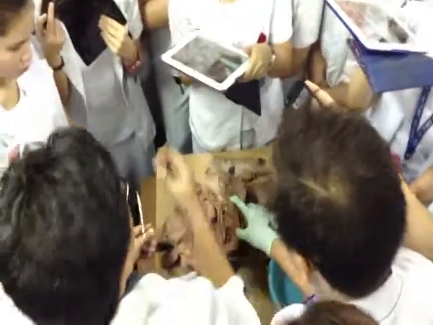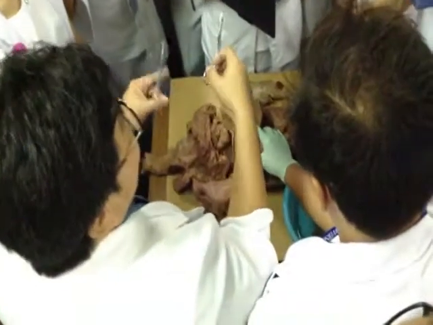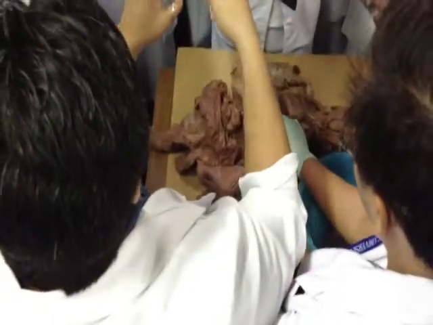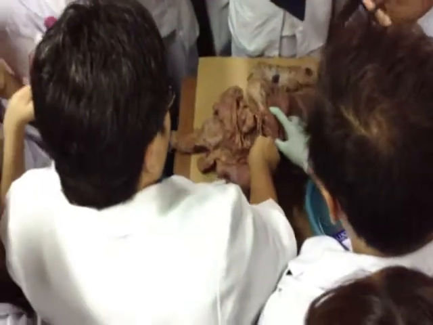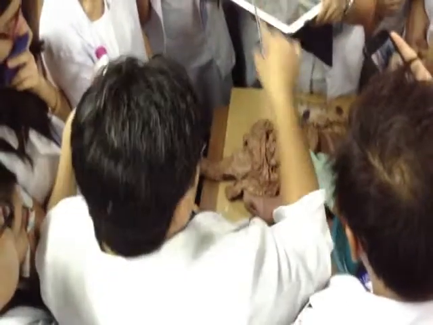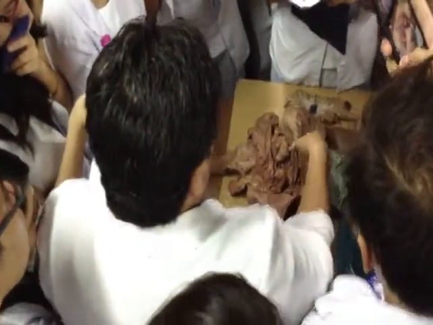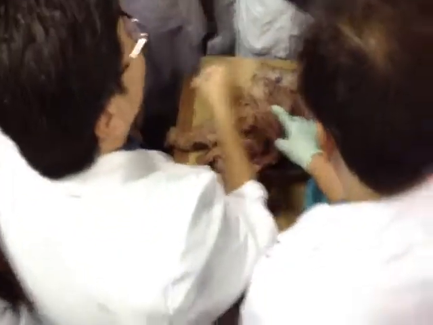That would be one. The celiac trunk is the first branch of the abdominal aorta. Di ba? Abdominal aorta. Splenic artery, left gastric, going up, supplying the food with the blood. Okay? You will discuss the celiac trunk later when you go to digestive.